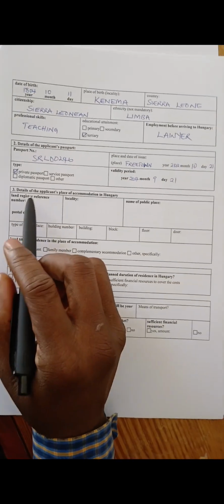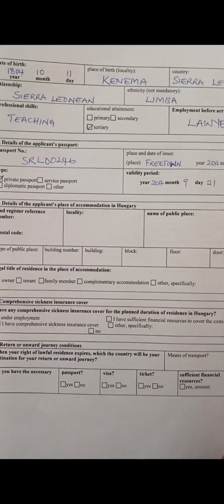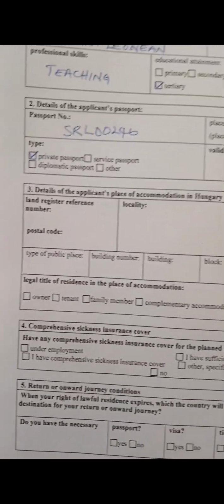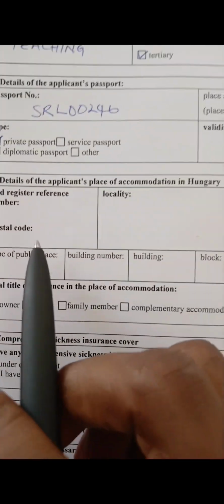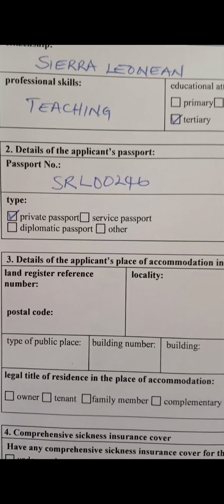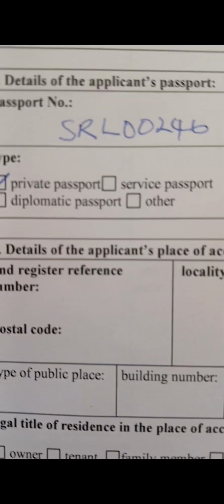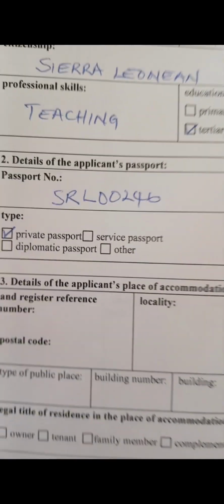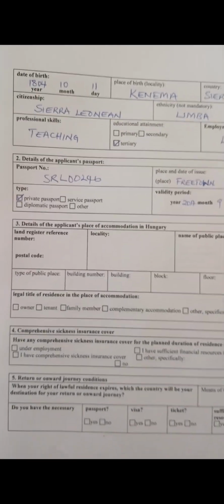So you come to the details of applicant's place of accommodation in Hungary. It is expected that before you come here, you should have had your place of residence. So this one is where you provide information regarding that. If you take a look at your letter of award that Stipendium Hungaricum sent you, you will see on the award letter that this person is given an accommodation. That's one way you can know your place of residence.